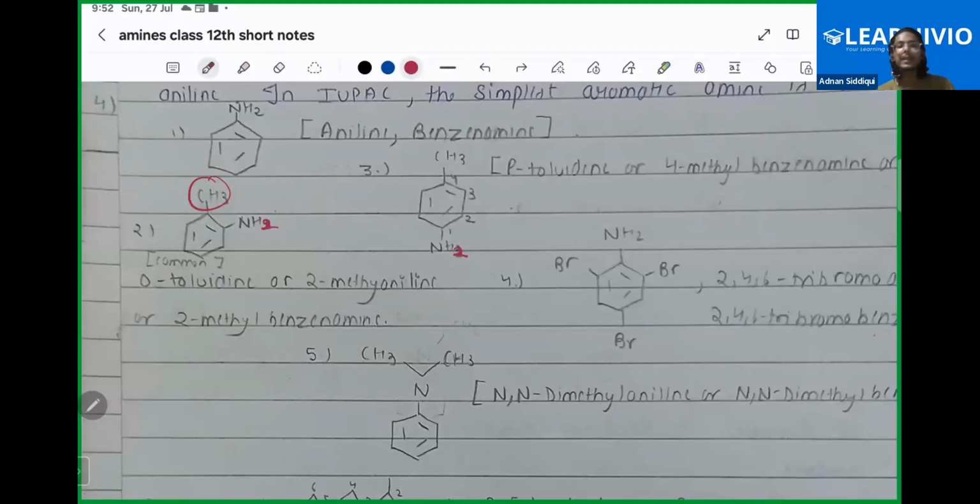But if you have to name it as per IUPAC, how are you going to mention it? Out of CH3 and NH2, which one has higher priority? Aniline, because NH2 will have more priority. So your CH3 will be considered a side chain. Yes, sir. So at the 2 position, what do we have? 2-methylaniline. This is again a common name. Both of them are common names.